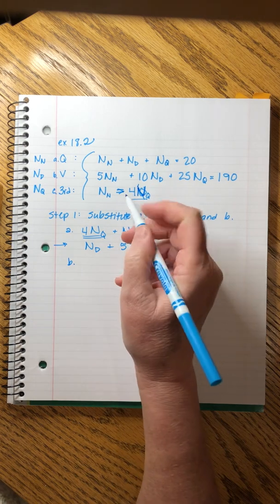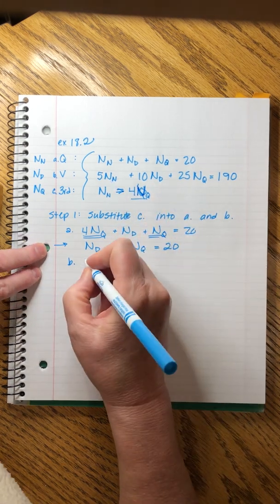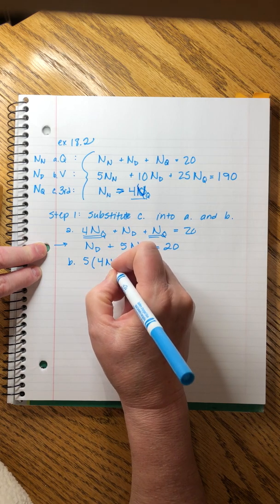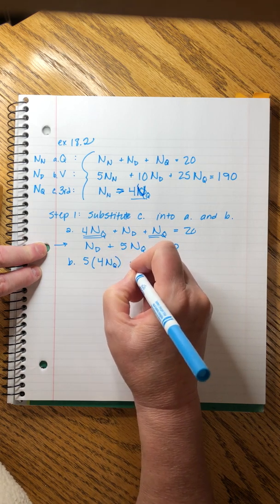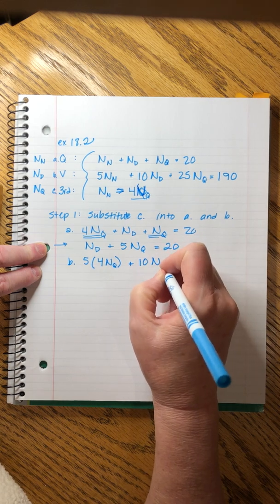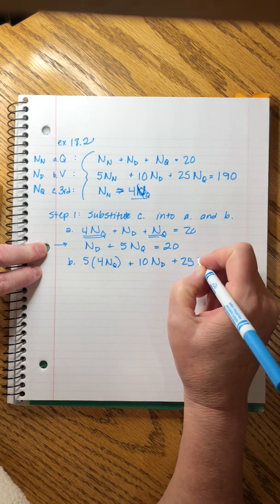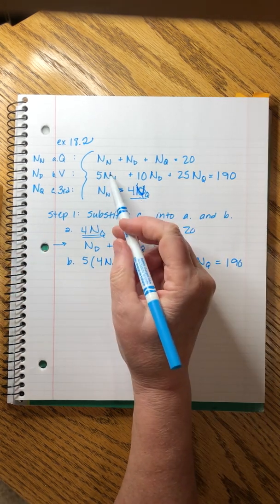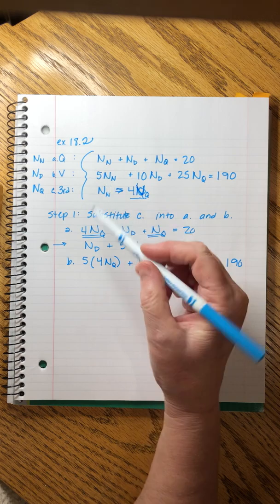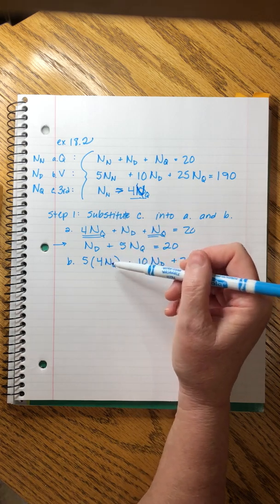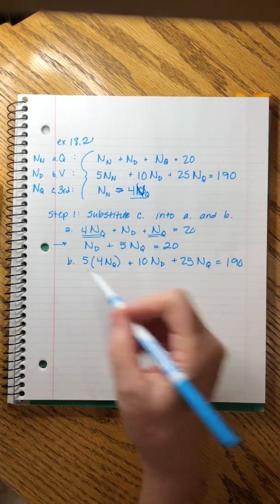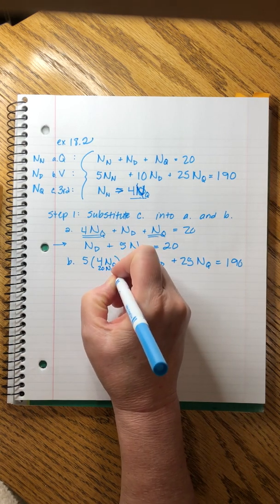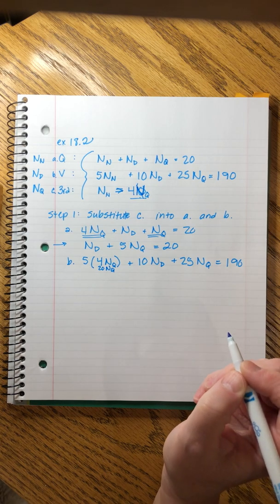B, let's substitute into there. It is 5 times 4 times the number of quarters plus 10 times the number of dimes, 25 times the number of quarters equals 190. Again, I just substituted in here. The 5 is on the outside, and then we have the 4 NQ in there. So let's clean this one up as well. This would be 20 times the number of quarters.